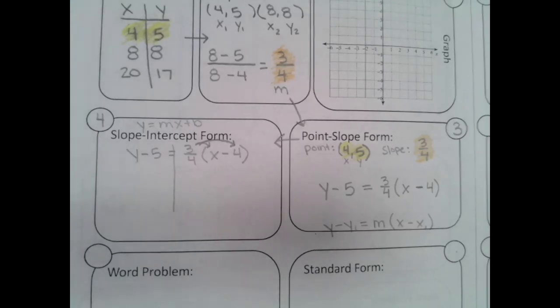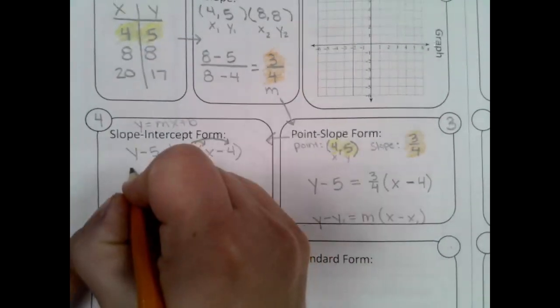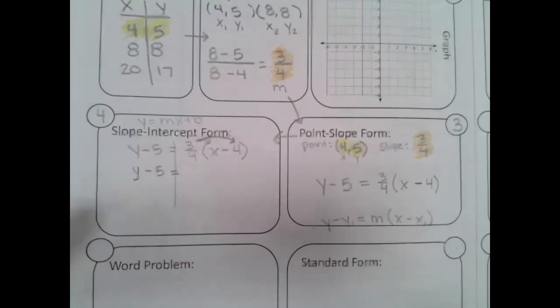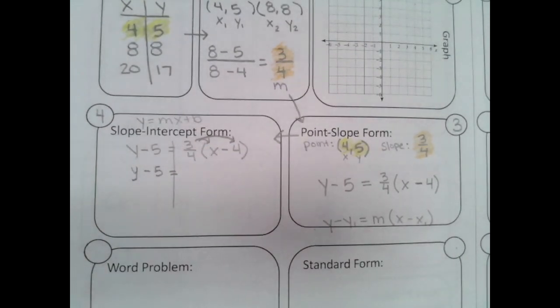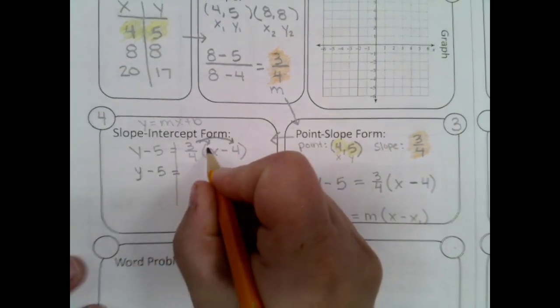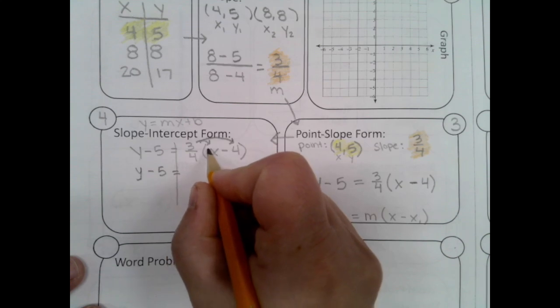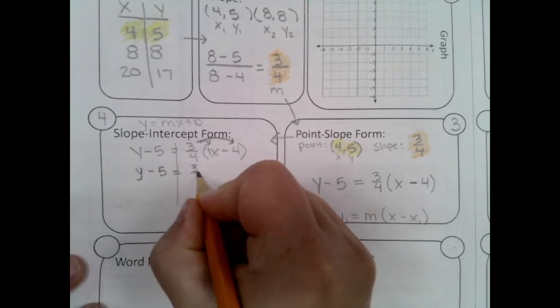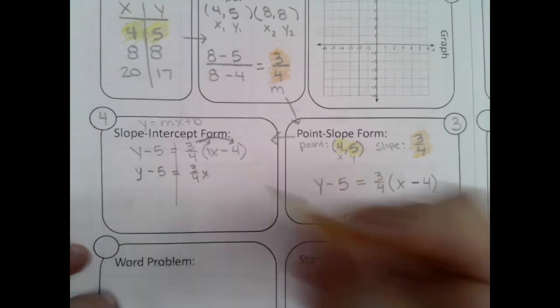Yeah, this was last chapter. All right, what's 3/4 times x? Well, what number can I put in front of the x? A 1, so 3/4 times 1 is just 3/4. So 3/4 x.